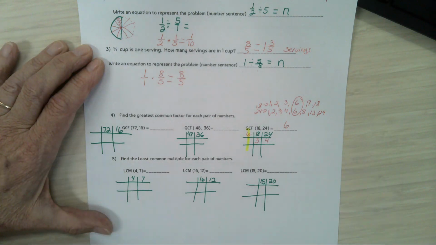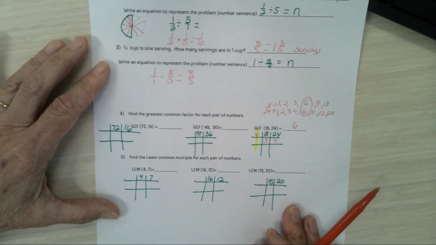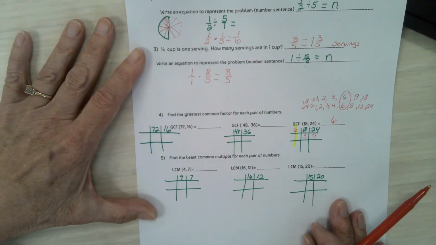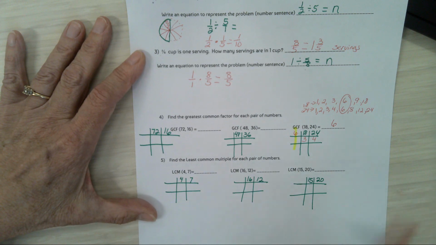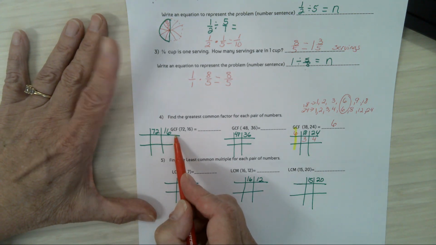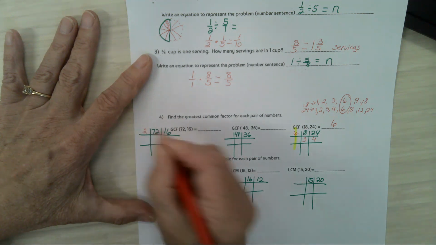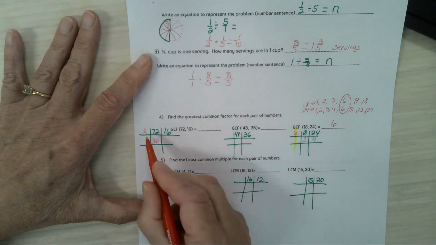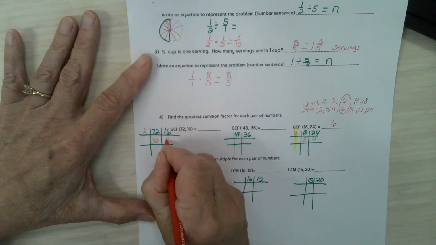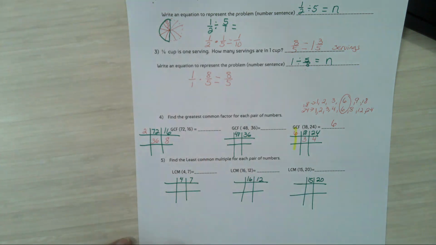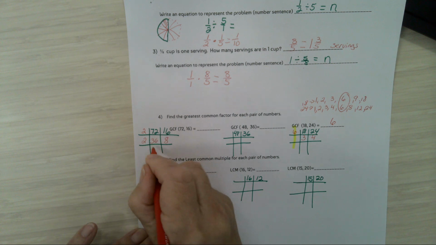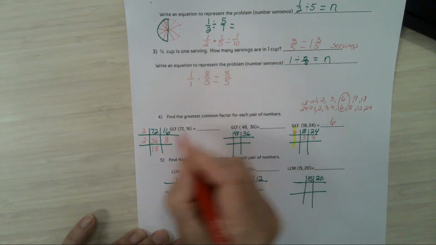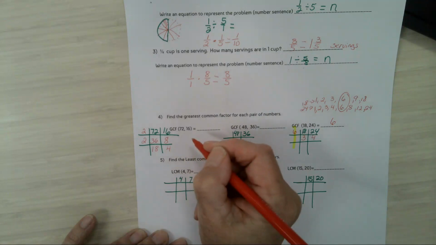Okay? Now let's do the grid method with 72 and 16. What will divide a 72 and a 16? Well, they're both even. We can start off with an even number of 2. 2 will go into 72 36 times, and 2 goes into 16, 8. What will divide a 36 and an 8? Yes, 2. 2 times 18 is 36, and 2 times 4 is 8.